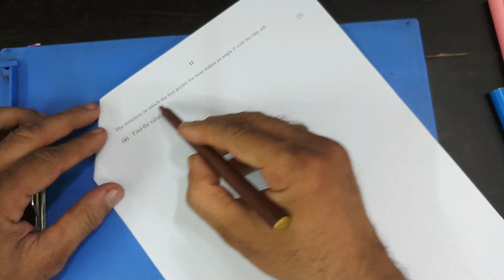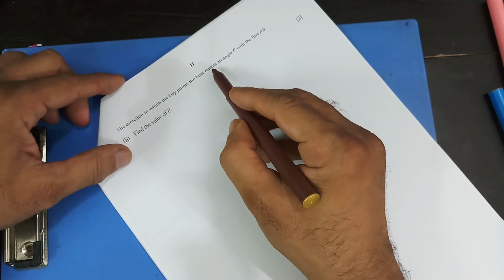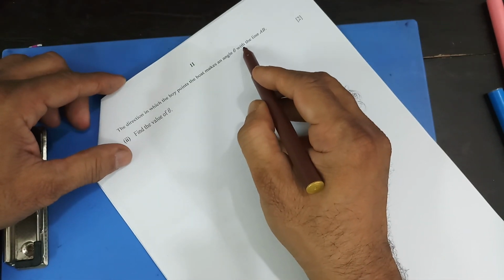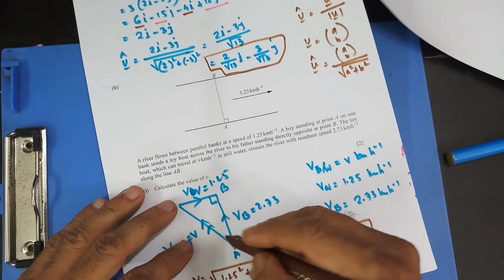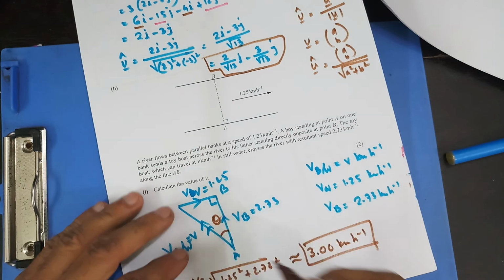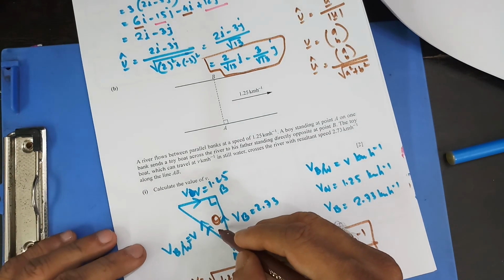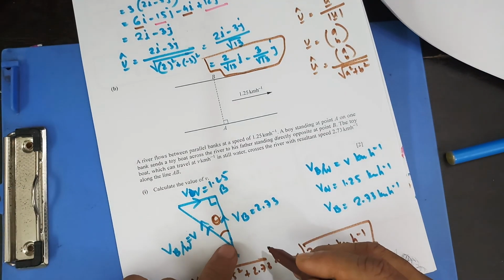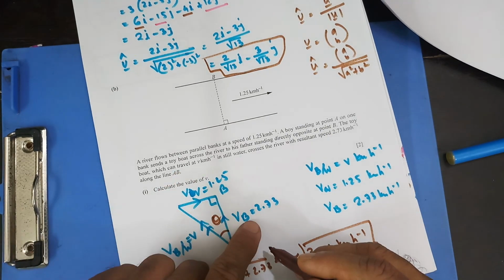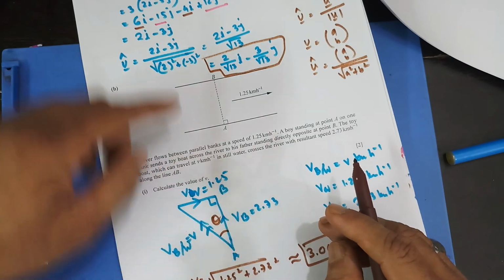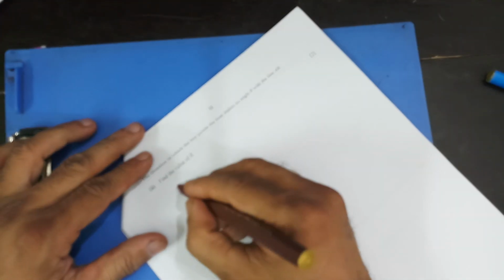Now, the direction in which the boy points the boat makes an angle theta with the line AB. So this is line AB, and this is theta. That's what they are asking us to find. Now I have this and that, so I can go opposite over adjacent, so I can use tan inverse.